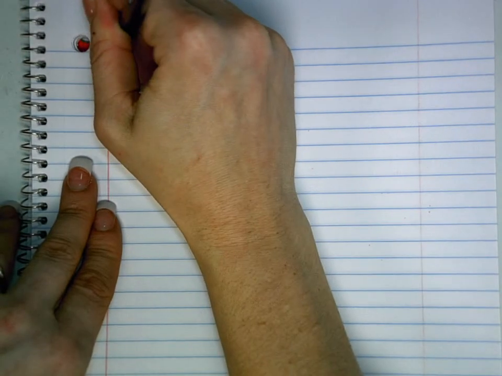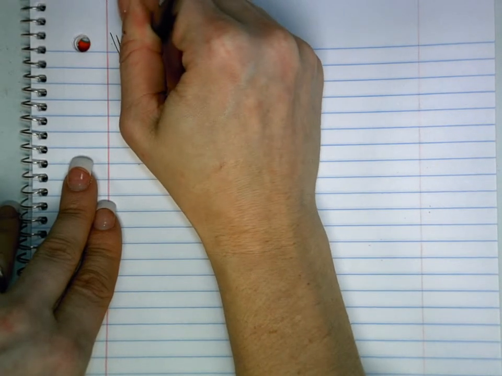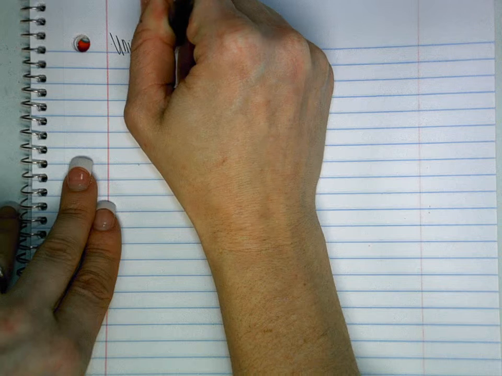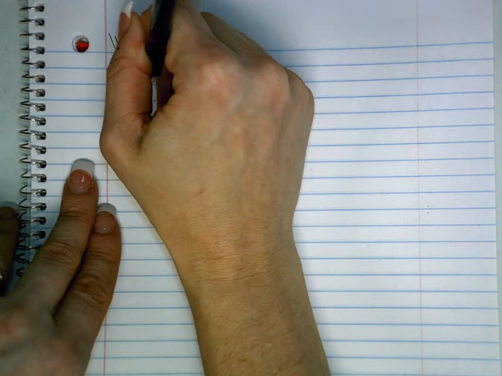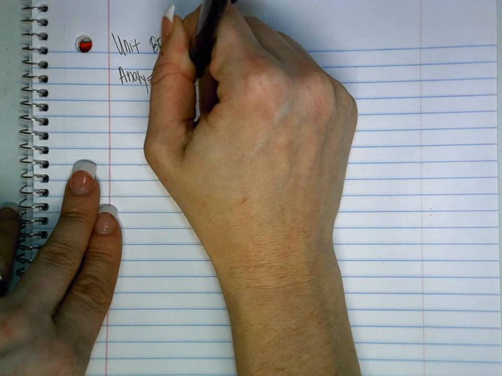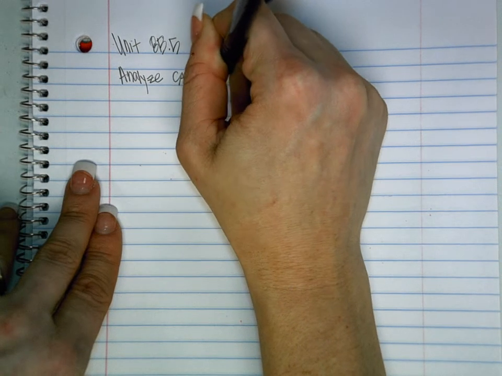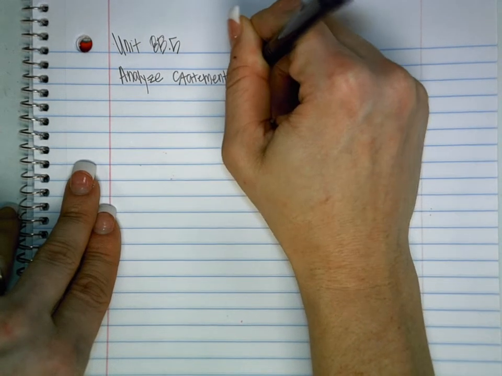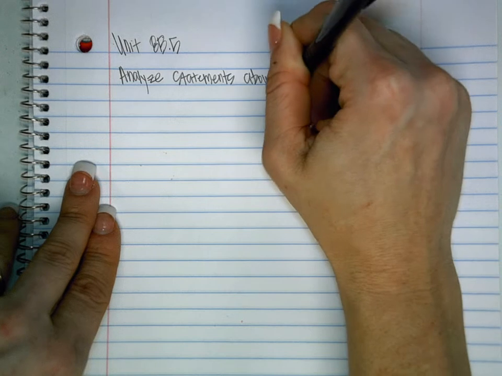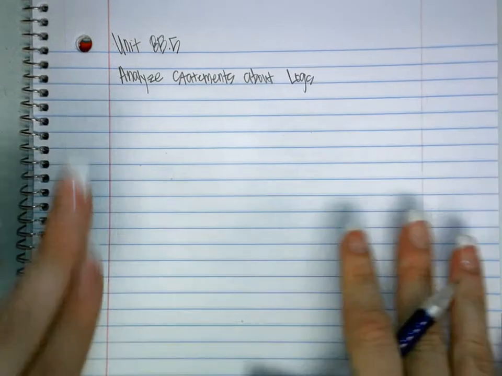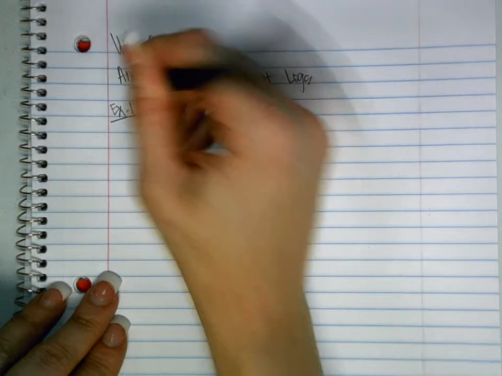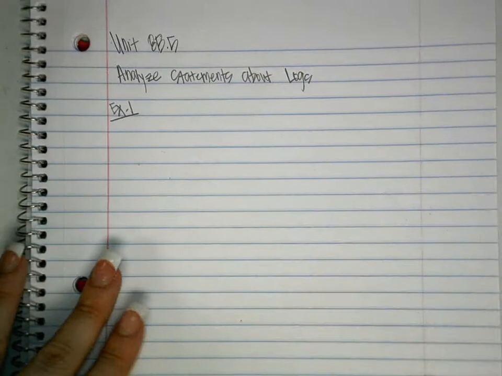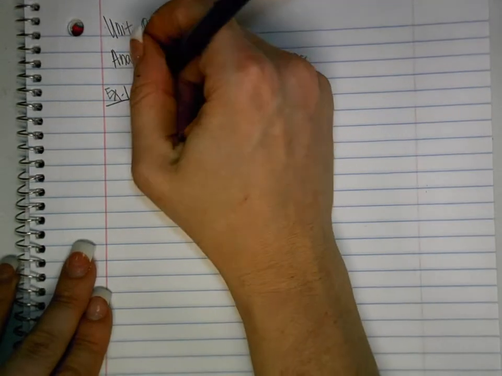All right, so first thing we're going to do today is Unit 8B.5. This is called Analyze Statements About Logs. Analyze statements about logs. Okay? Most of what we're going to be doing today is just converting between two forms. So it's stuff that we've definitely done before.